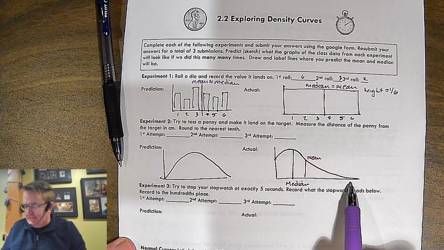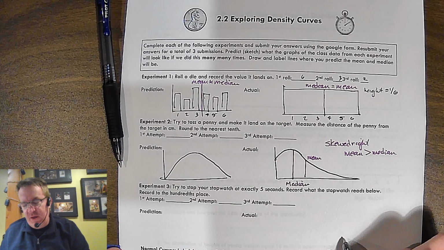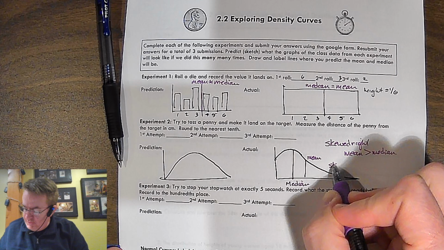So a couple of reminders here. So in this case, it's skewed right. Okay, your mean is going to be higher than your median. Okay, if it's skewed left, guess what happens? That's right. Your median is, actually let's keep these consistent. Your mean is going to be less than your median.